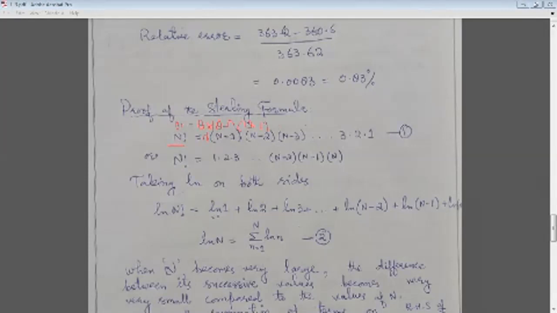You can directly write 8 factorial as 8 multiplied by 7 into 6 into 5 into 4 into 3 into 2 and into 1.